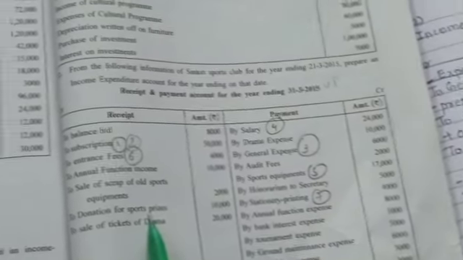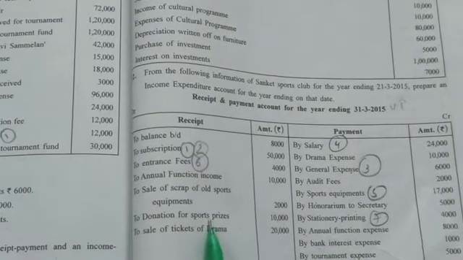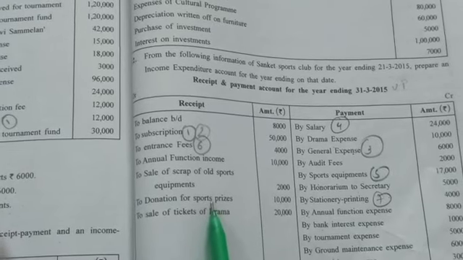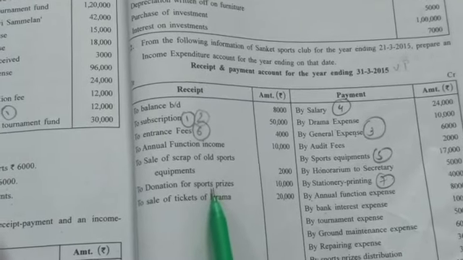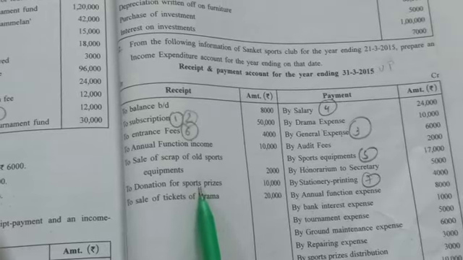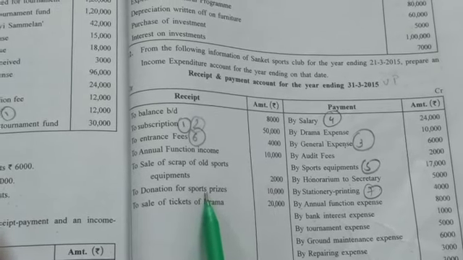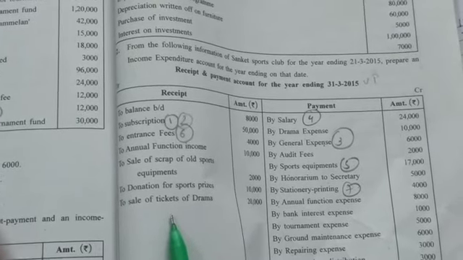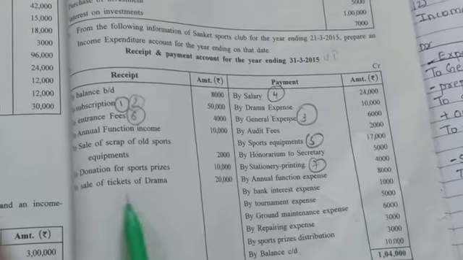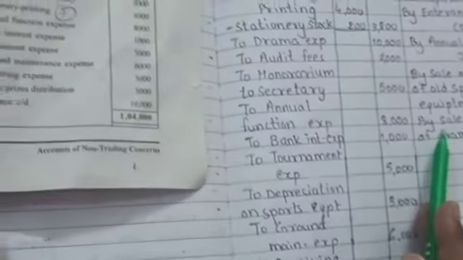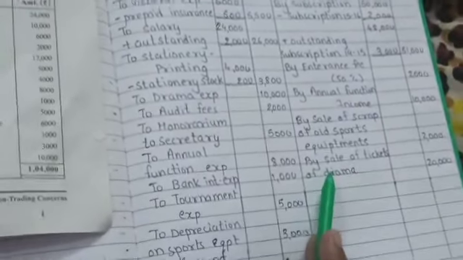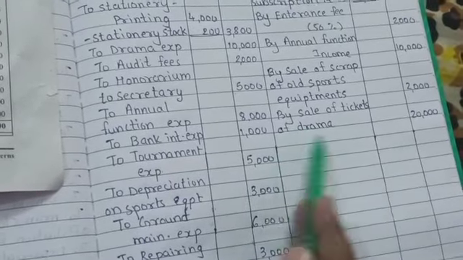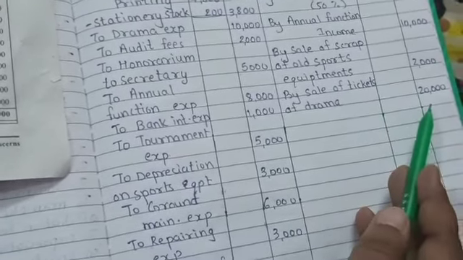To donation for sports prizes. Now donation is related to the balance sheet liability side. Here we are not preparing a balance sheet, so this entry will not come. Then to sale of tickets of drama. So here it is income. Whenever we are selling something, we get money, so it is income for us. So it will come on income side, by sale of tickets of drama 20,000.